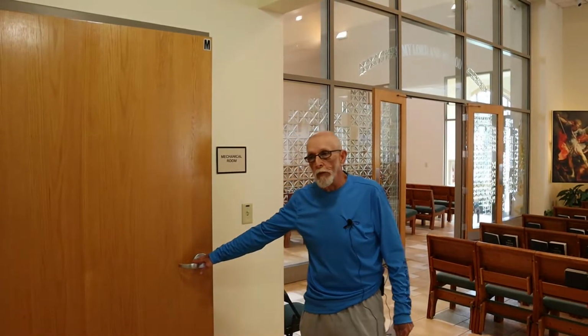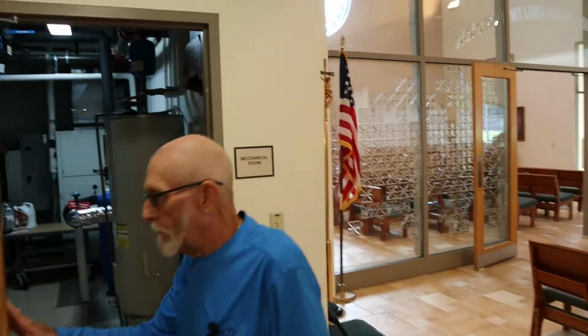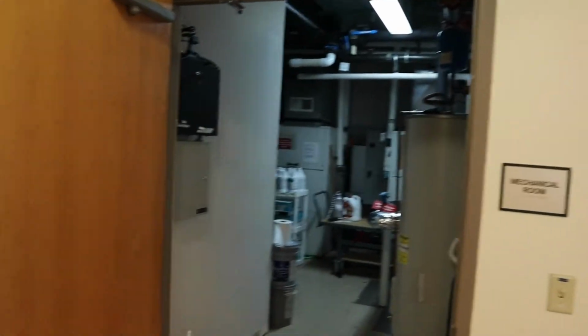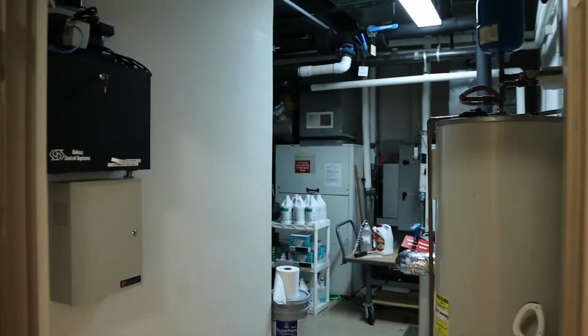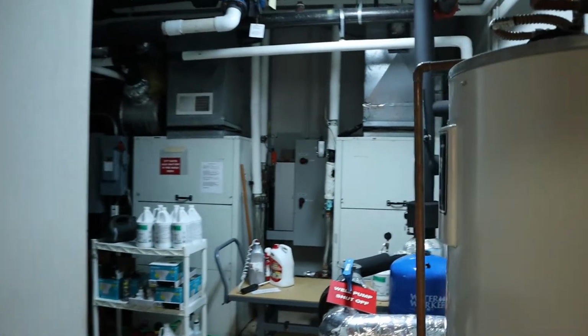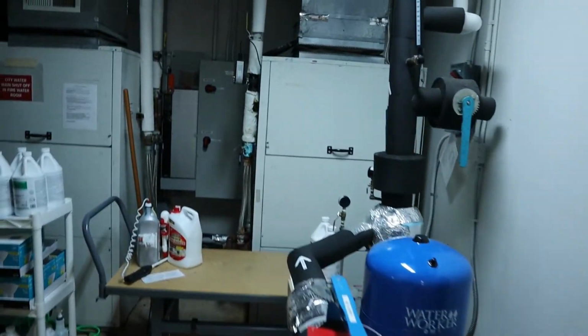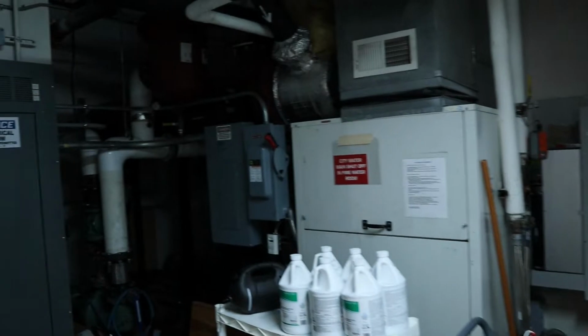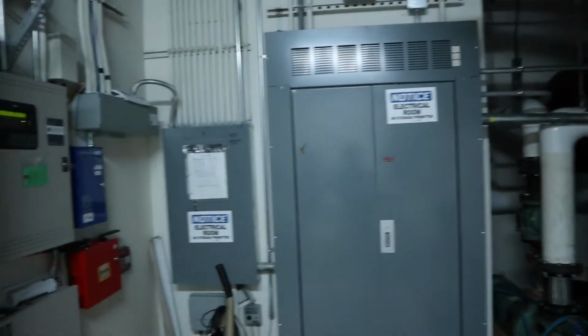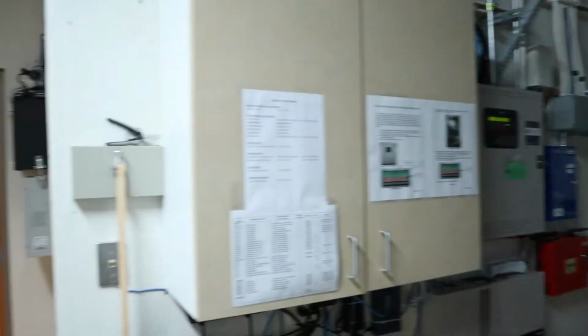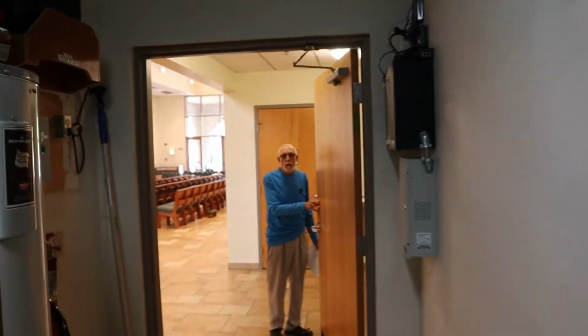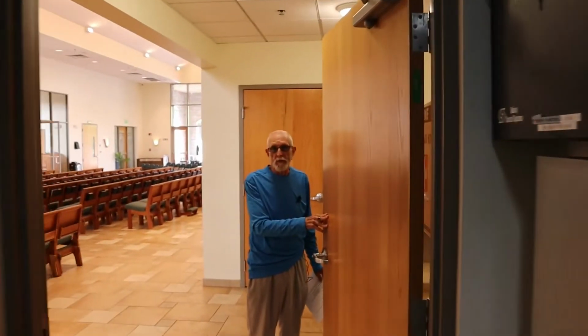This is the mechanical room. This room houses the majority of our electrical equipment, water heating systems, HVAC systems, and other components for our sanctuary and narthex. Once again, great potential for fire in this room.